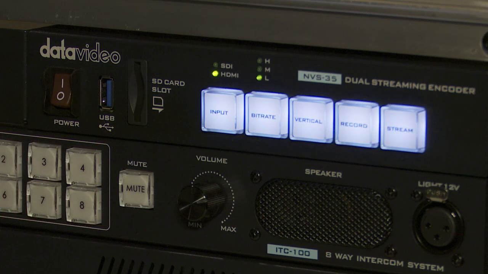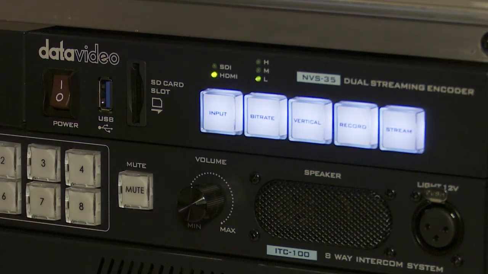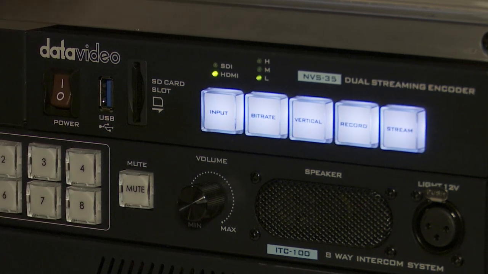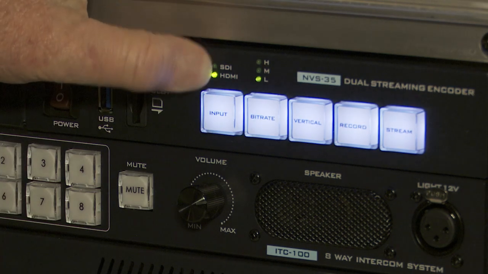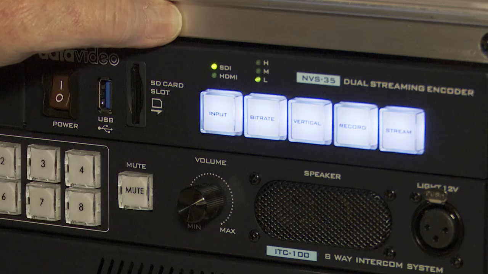Okay, here we go. This is the encoder, the hardware encoder. And the first thing we're going to do is put our media card in. It slides right in this slot right here. Just press it in. And then we're going to go ahead and record and set the bit rate. So right now it's set to HDMI. We want to change that to SDI for the input.